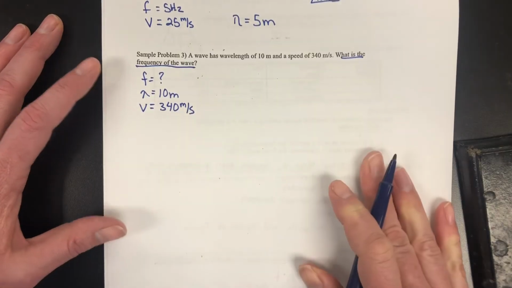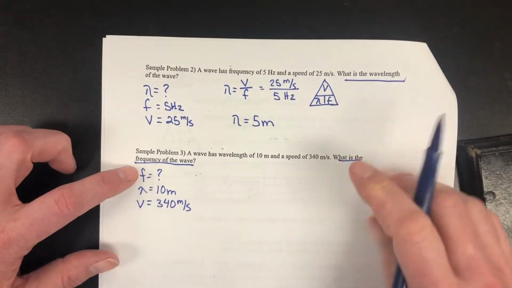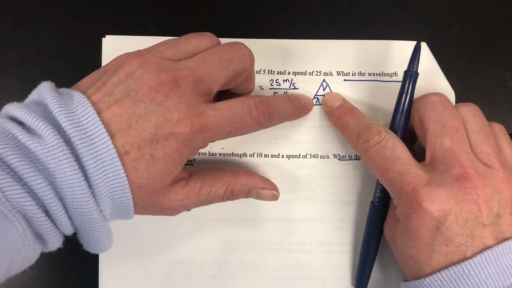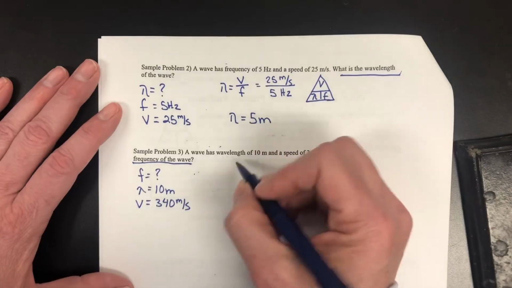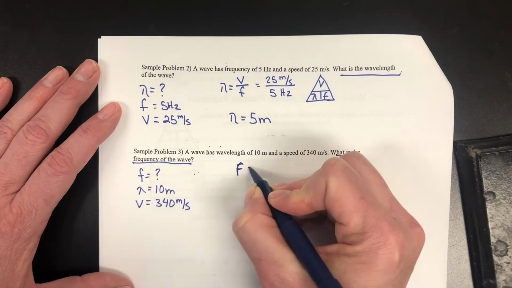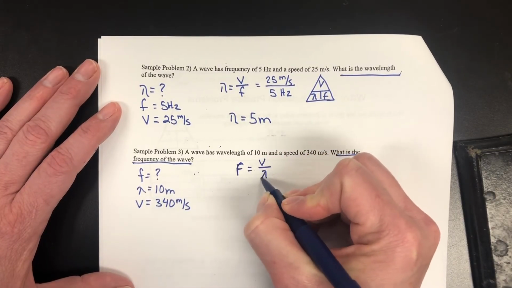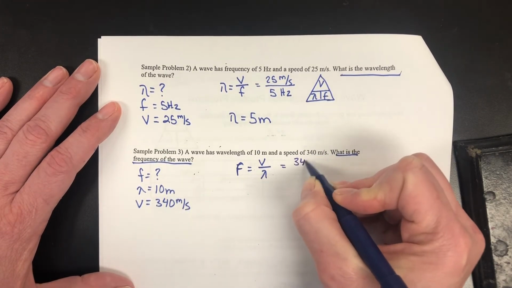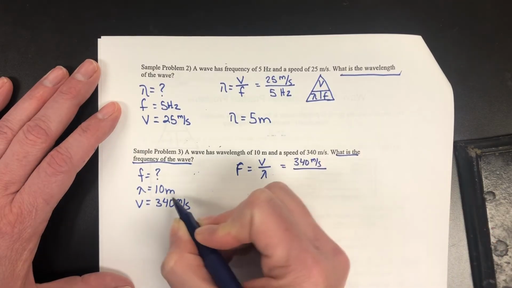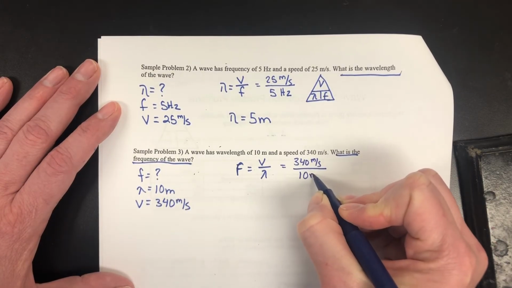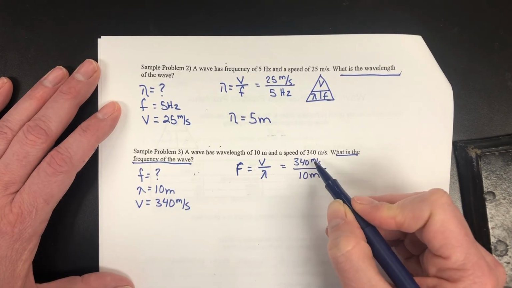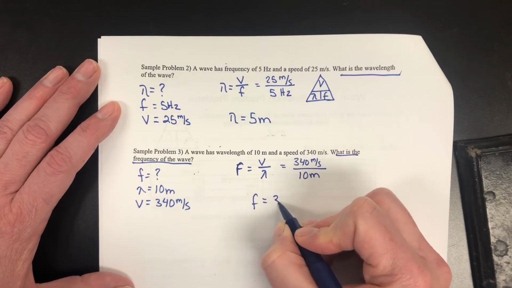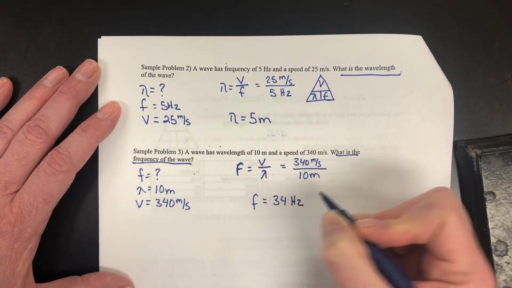So now we need to figure out the formula. We can go look at our triangle again. Since we're looking for our frequency, we can cover that up. And frequency is going to equal our velocity divided by our wavelength. Then we just plug our numbers in. Our velocity is 340 meters per second. Our wavelength is 10 meters. So then we just take our 340 divided by our 10. So our frequency is going to be 34 hertz.